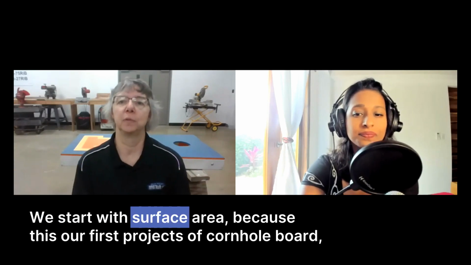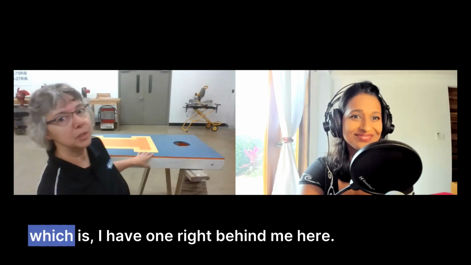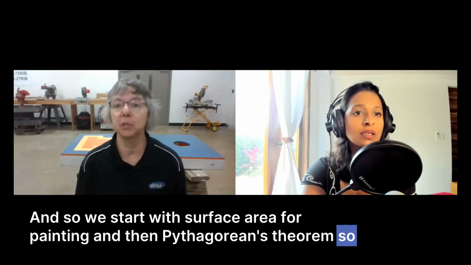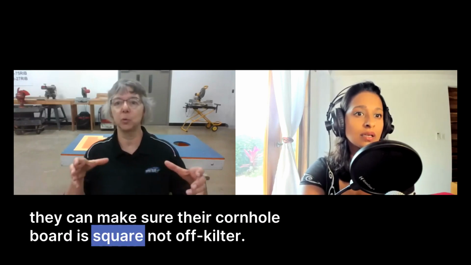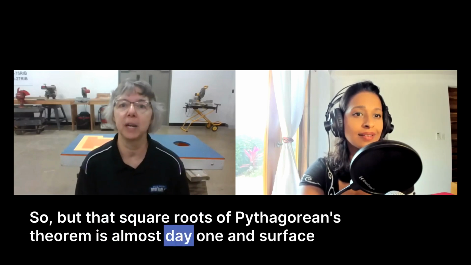In wood shop, we start with surface area because our first project's a cornhole board, which I have one right behind me here. And so we start with surface area for painting, and then Pythagorean's theorem, so they can make sure their cornhole board is square, not off kilter. So square roots and Pythagorean's theorem come almost on day one, along with surface area and volume.